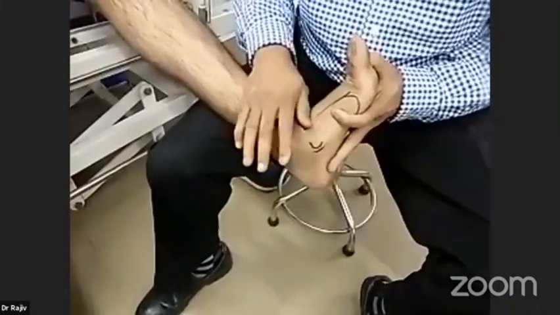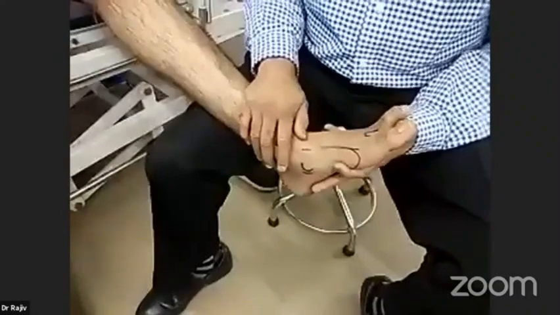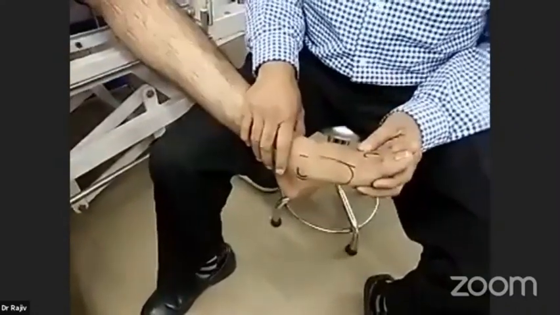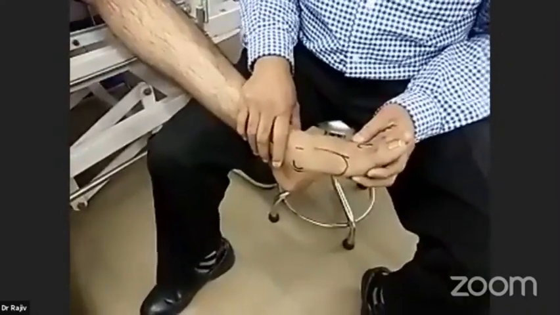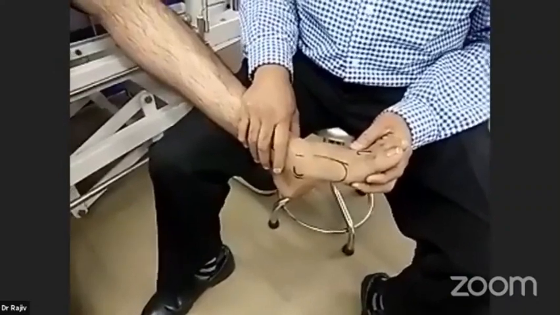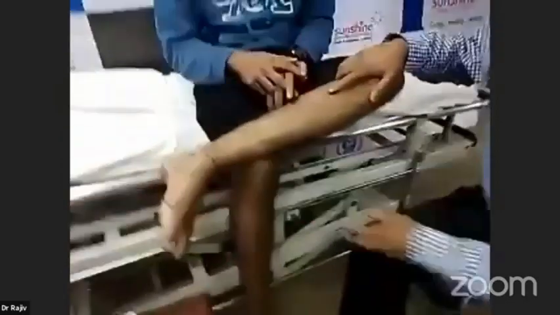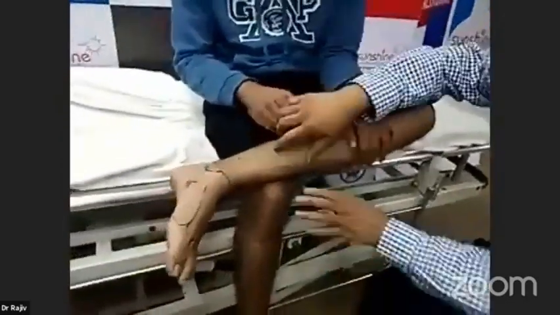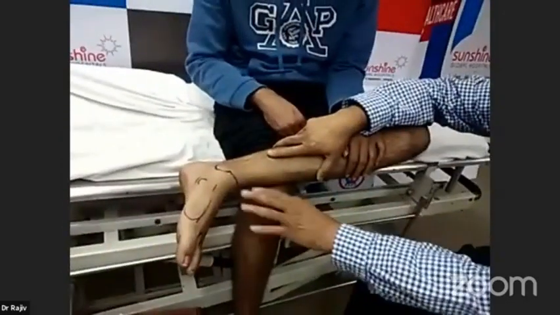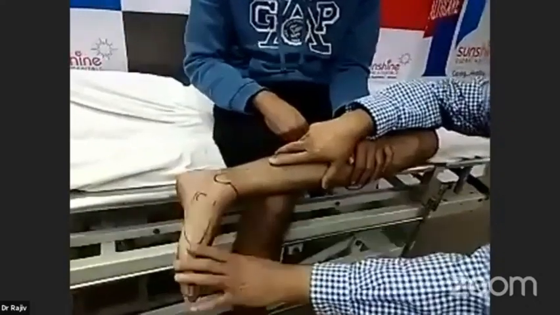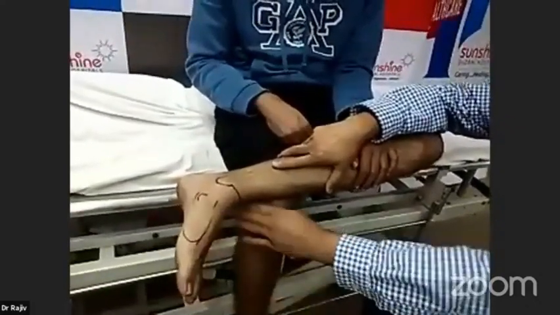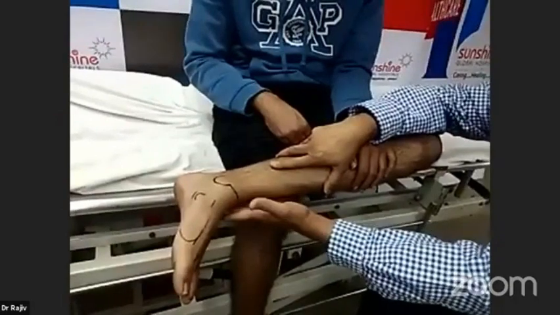There is a cross leg test, which is also another important test with the highest sensitivity and specificity for syndesmotic injury, where you ask patient to rest his leg onto the opposite knee and let this fall down and let this go into external rotation. If there is a syndesmotic injury, patient would have pain at the level of syndesmosis.